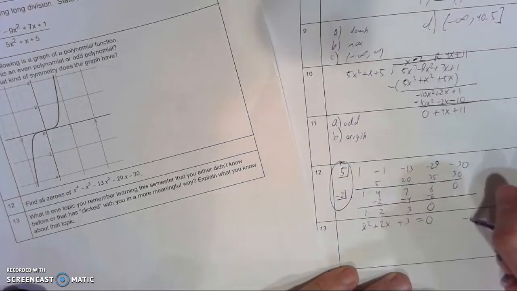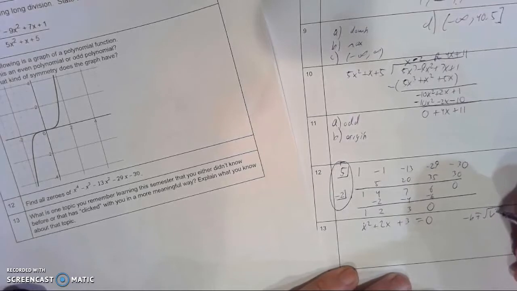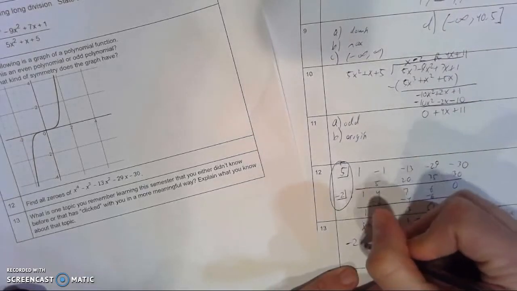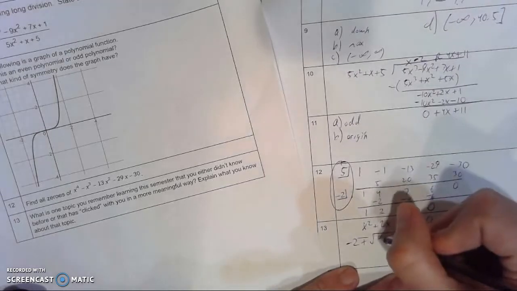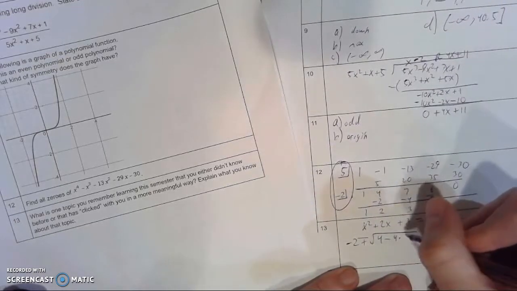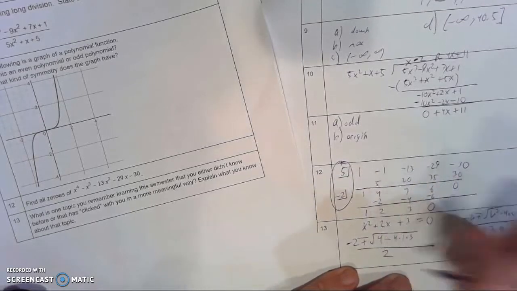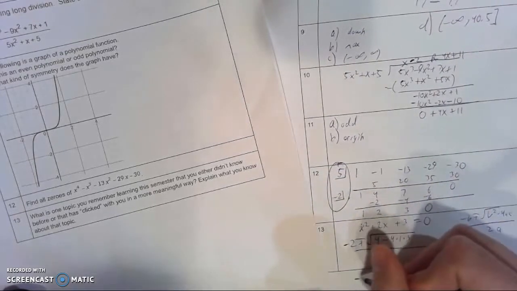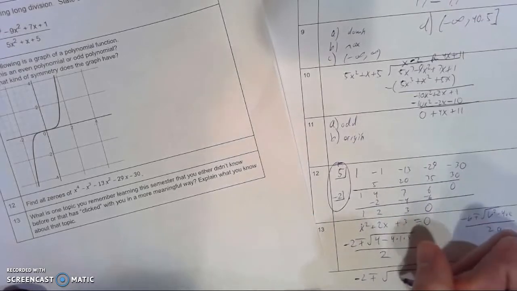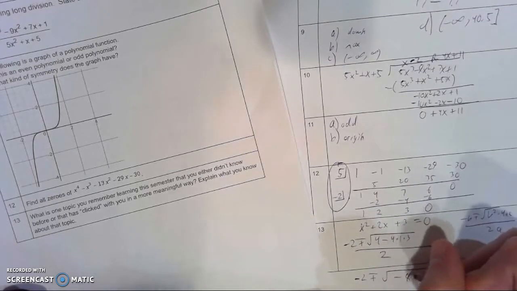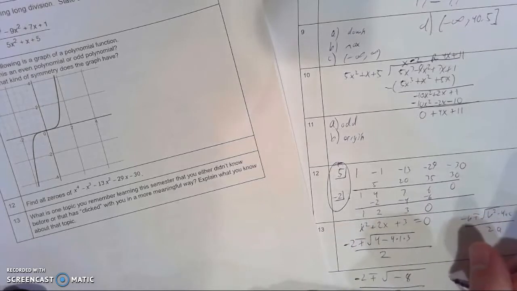So now negative b plus or minus square root b squared minus 4ac all over 2a. So here that's -2 plus or minus square root 4 minus 4 times 1 times 3 all over 2. So that is -2 plus or minus the square root of -8 all over 2.